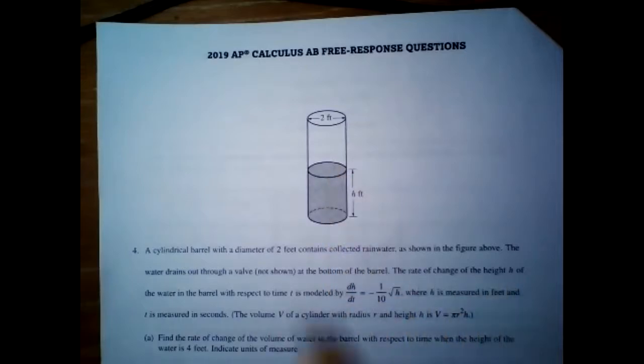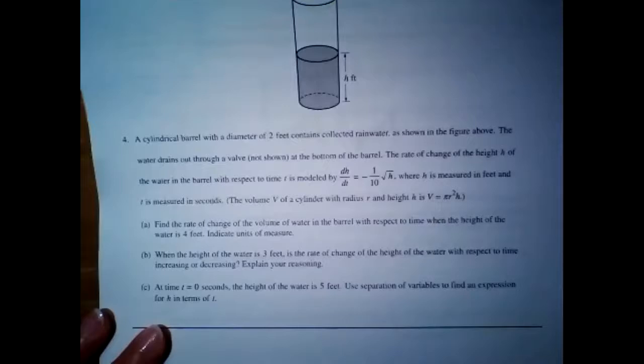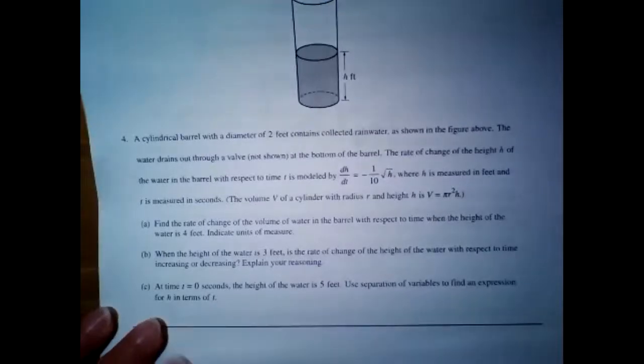The rate of change of the height of the water with respect to time is modeled by this differential equation. So that's the rate of change, dH/dt, rate of change of the height with respect to time. Height is in feet, time is in seconds, and then they give you the volume formula for a cylinder, so you don't have to have that memorized. They go ahead and give you that.